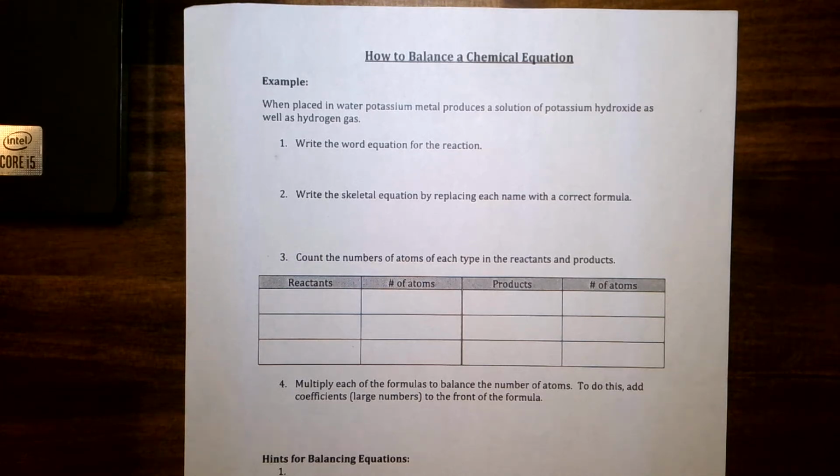All right, so the next thing we're looking at here is how to balance a chemical equation. What we just finished up the last time we were together is you were practicing writing out word equations, and then practicing writing out skeletal or skeleton chemical equations, okay? It's referred to as skeleton chemical equations because we hadn't put any meat on them yet. So the balancing of the chemical equations would be the meat part.